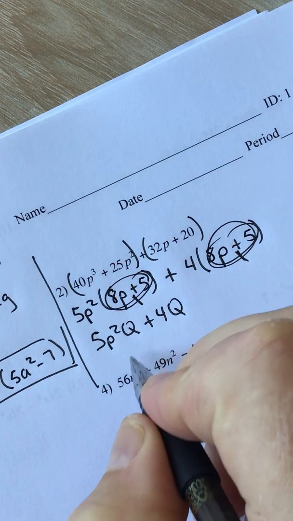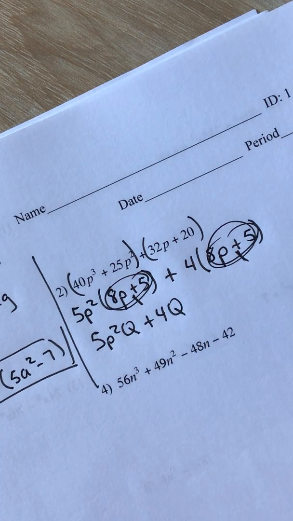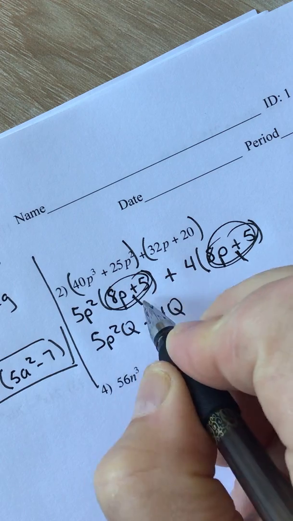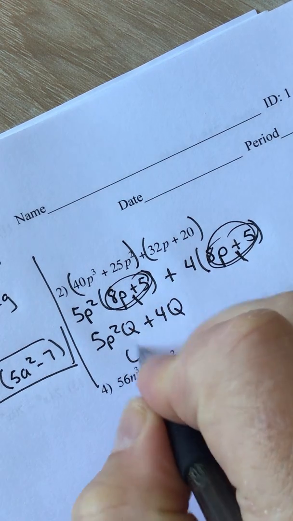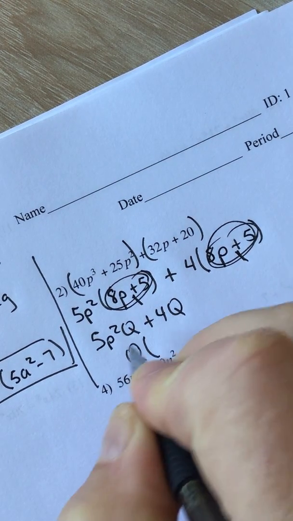And now this Q can come out. Now, Q is nothing special. I'm just making up a letter. You can call it your favorite letter, but Q is easy. I circle it and put a little thing there so it looks like a Q. So now they both have a Q in it, which I can factor out.